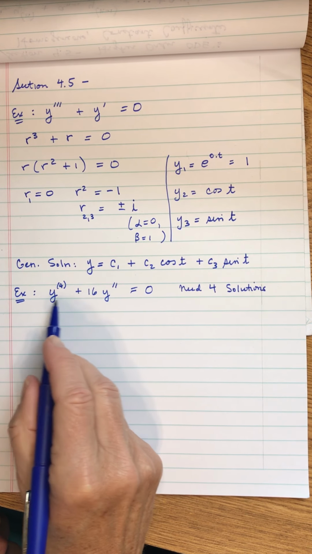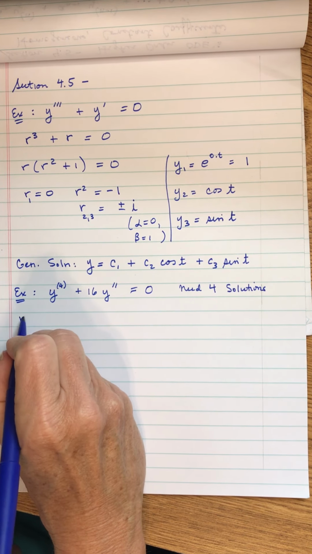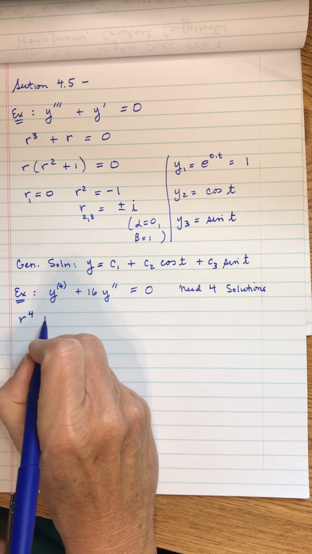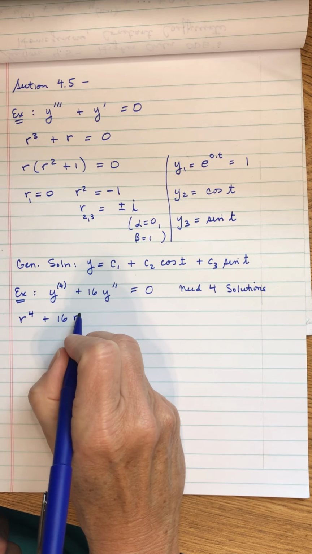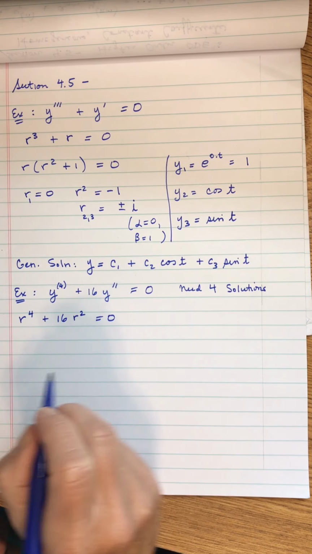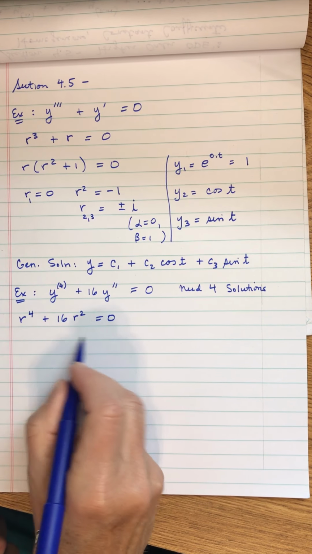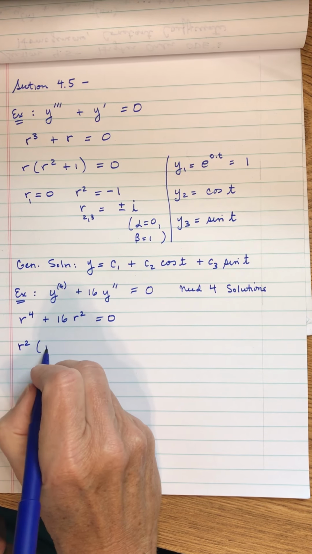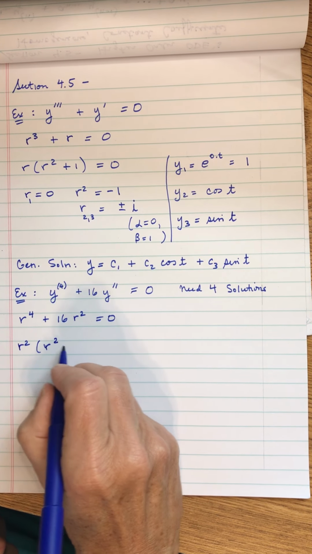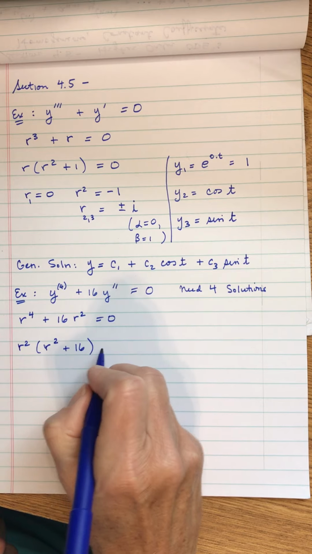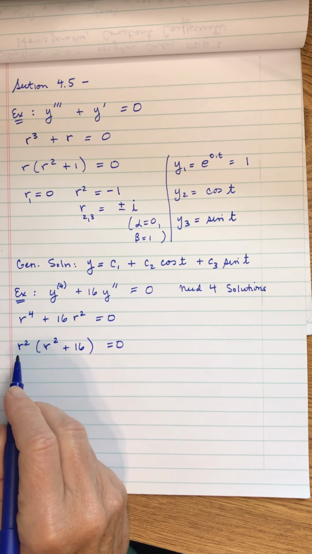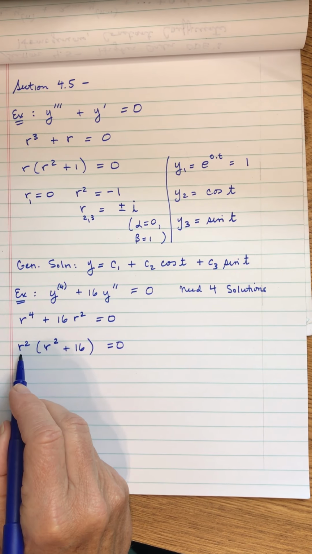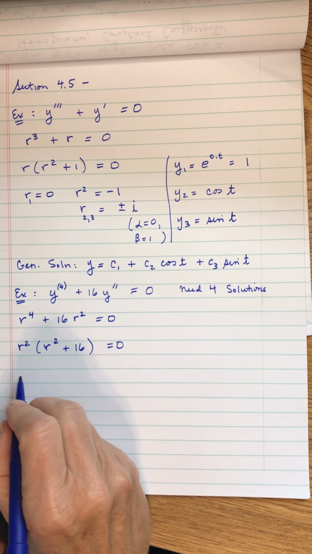All right, so what is our characteristic equation? r to the 4th plus 16r squared. This time we get to factor out r squared. That leaves r squared plus 16. So this time we have a repeated root of 0. r squared is 0.